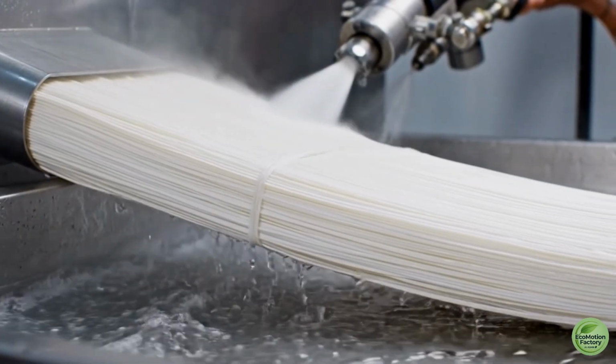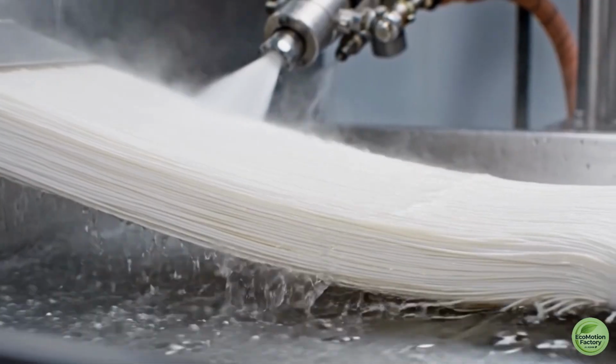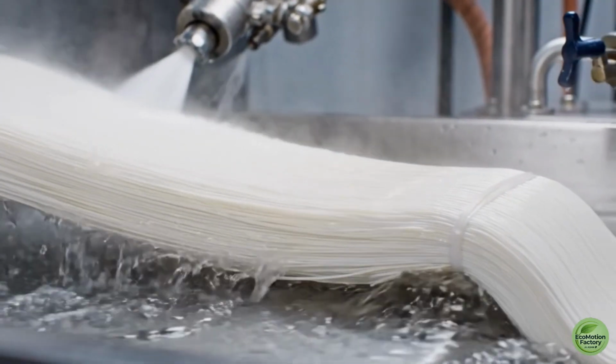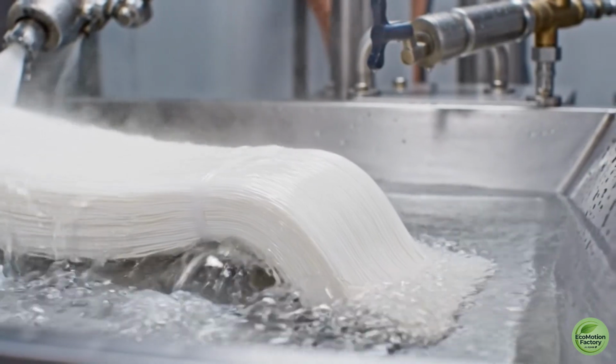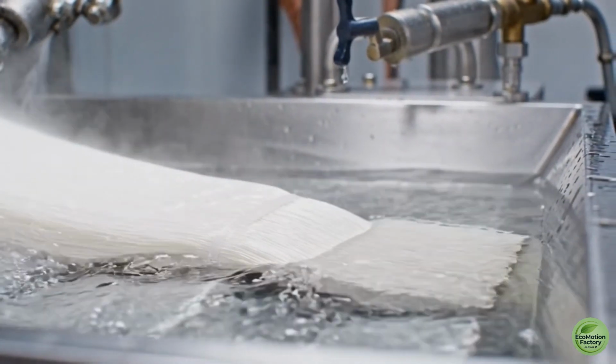A bundle of noodles is sprayed with water from a stainless steel nozzle. The wet noodles move steadily toward a large metal trough below. Water splashes as the noodles descend, creating steam. The process ensures clean, uniform strands for packaging.